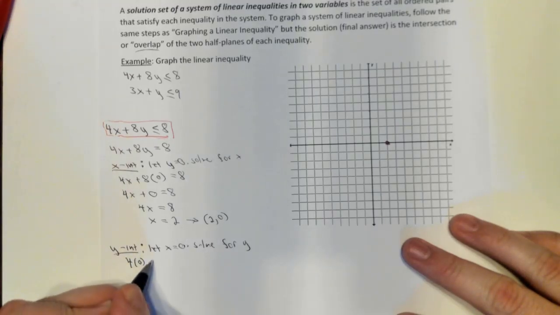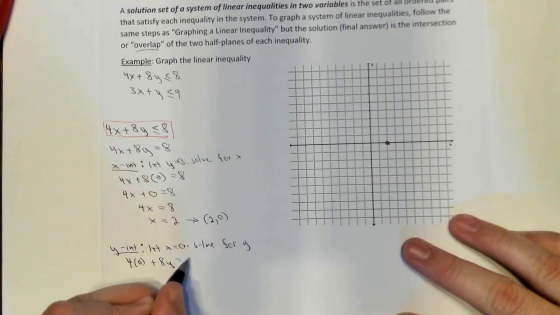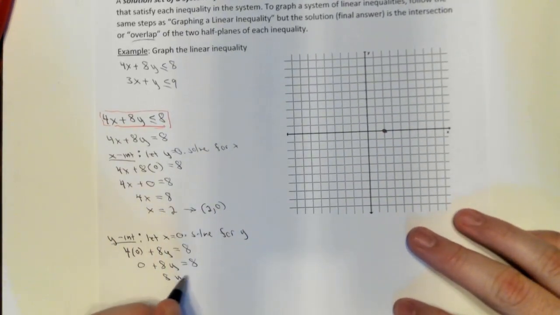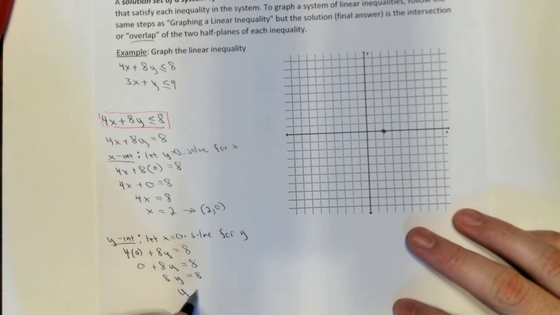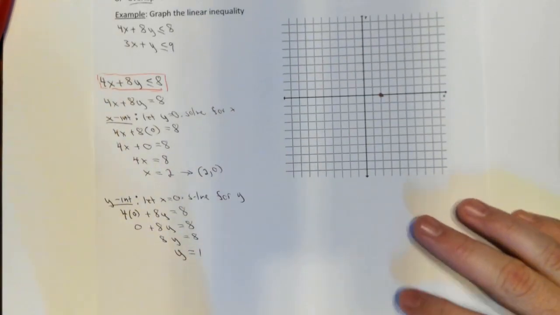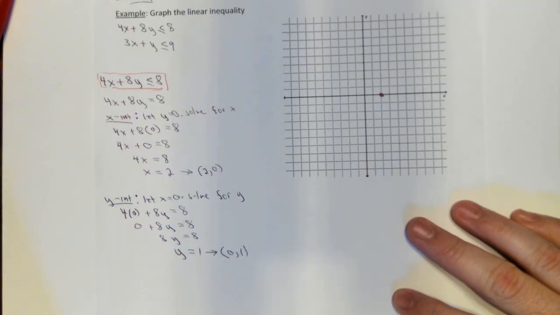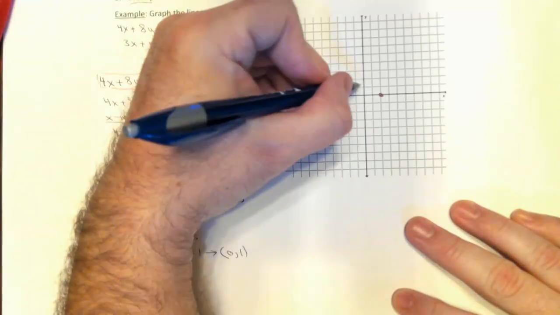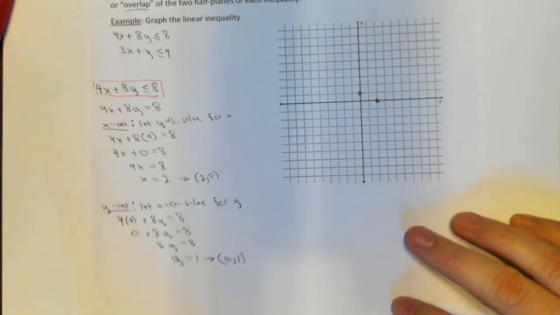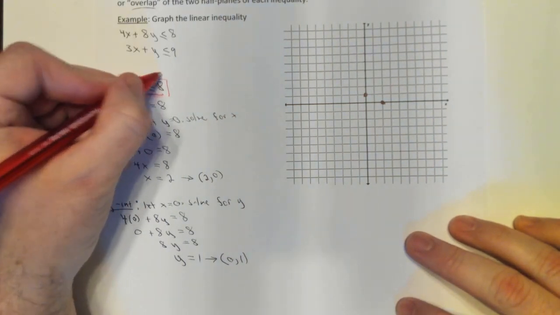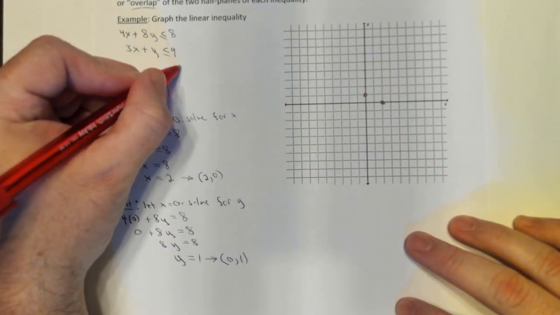So 4 times 0 plus 8y equals 8. 0 plus 8y is 8. 8y is 8. Of course, y is 1. So that's the ordered pair (0, 1). All right, so there's that. This is less than or equal to, so that will be a solid line.